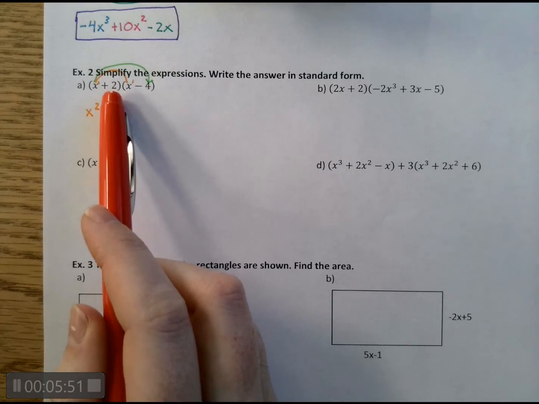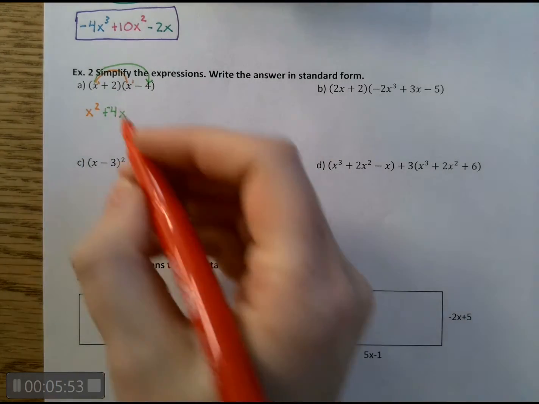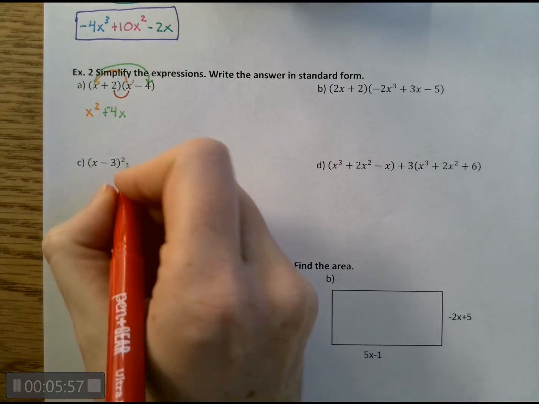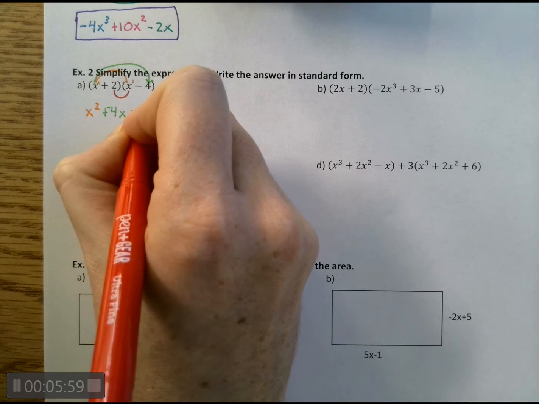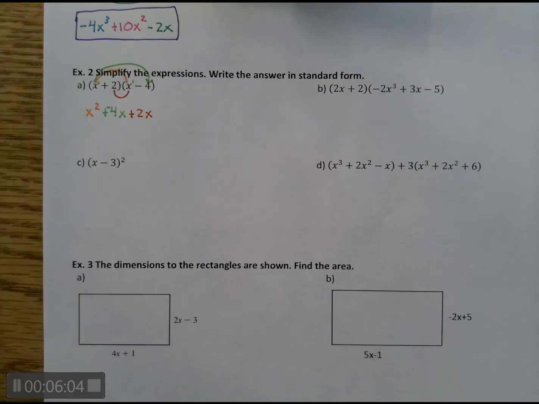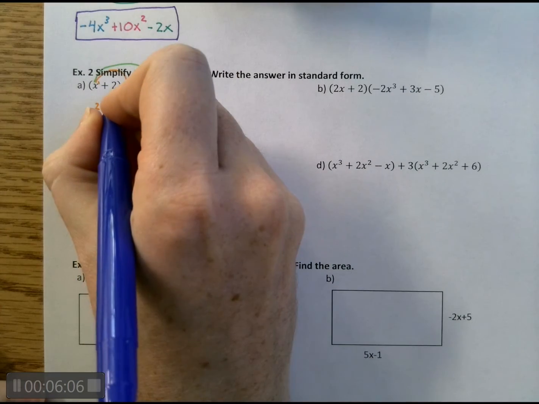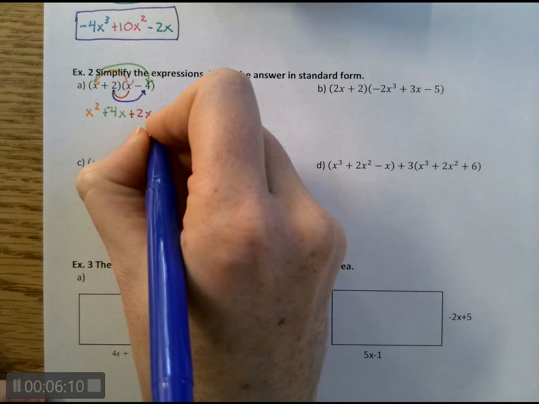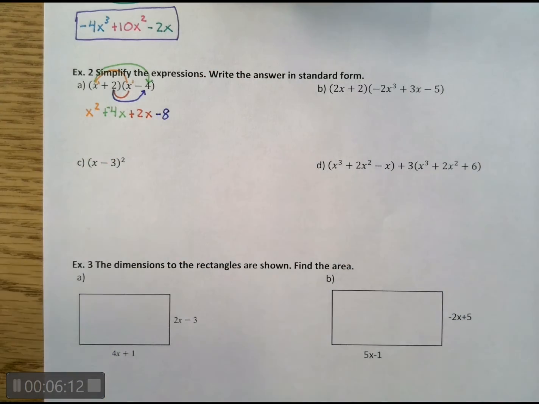So I'm going to move on to the next number, which is 2. And we're going to do 2 times x, which will give us positive 2x. And then 2 times negative 4 will give us negative 8.